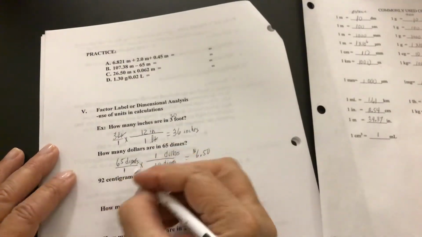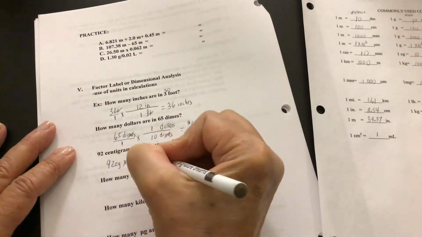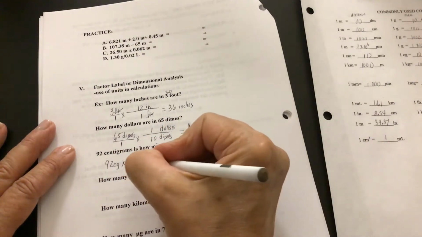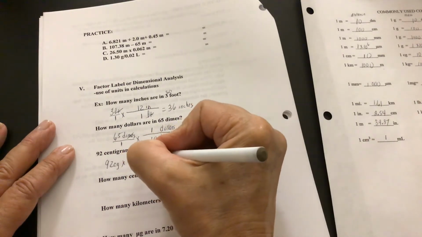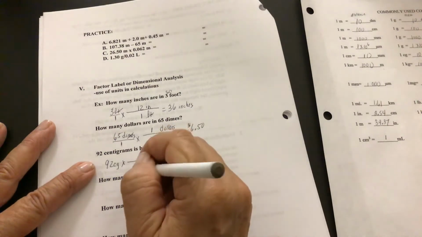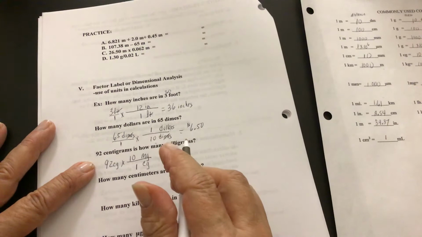So we write down 92 centigrams, CG, times division bar. We want to get rid of centigrams. It has to go in the denominator. We want to go to milligrams. It goes on top. We already determined that in 1 centigram, there are 10 milligrams.